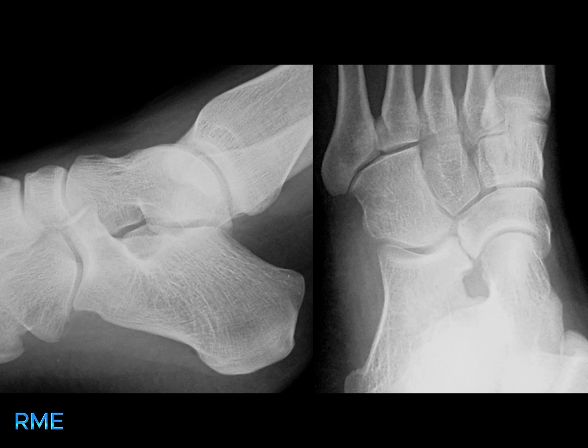Let's move to the next case. What do you see in this image? This image shows similar findings of pes planus in a skeletally immature patient with an elongated anterior process of the calcaneus. This time, it's indicative of a fibrous calcaneonavicular coalition.